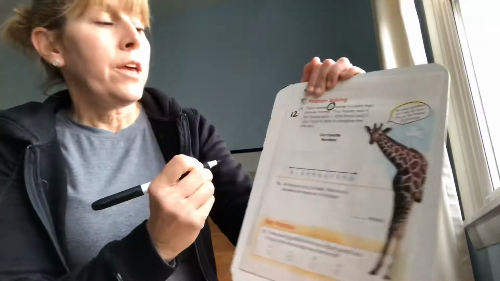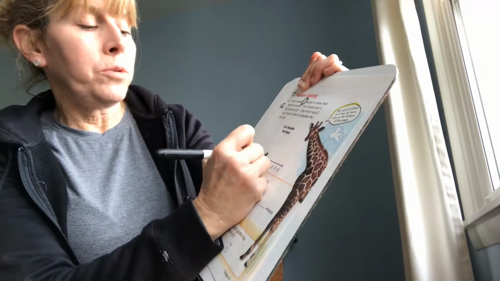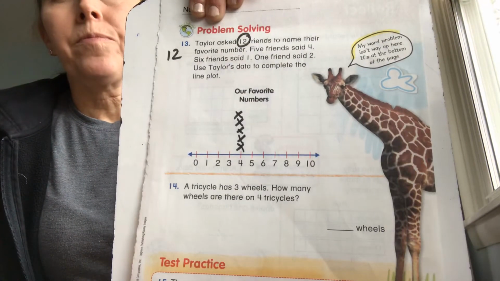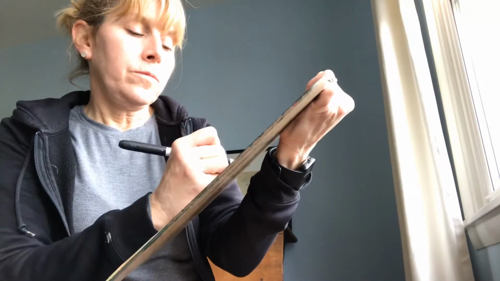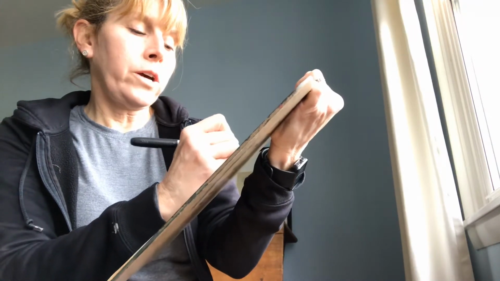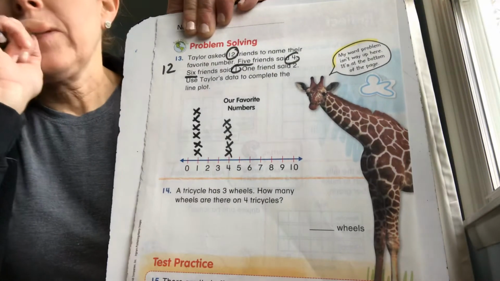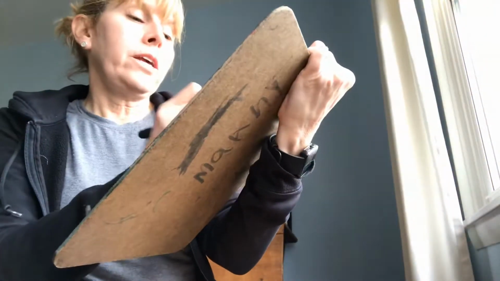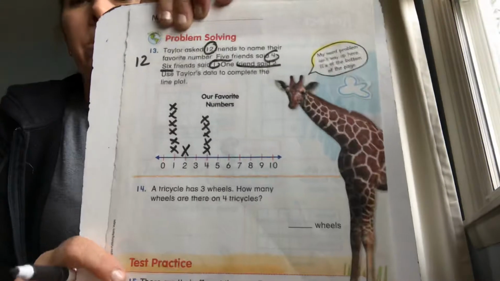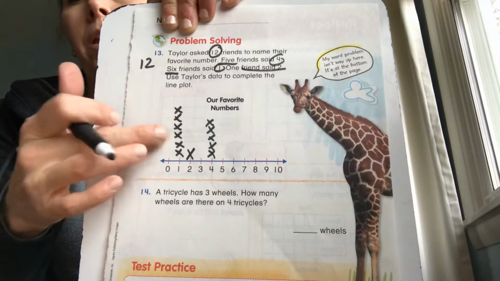All right. Taylor asked 12 friends to name their favorite number. So there's 12 people all together. 5 said the number 4. So I'm going to put 5 X's, nice and organized. 6 friends said the number 1. So 1, 2, 3, 4, 5, 6. 1 friend said 2. Okay, so I got all my data. Use Taylor's data to complete the line plot. And there it is. So we took all the information up here and we made a line plot.